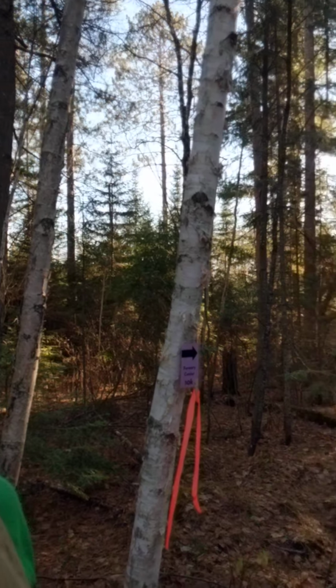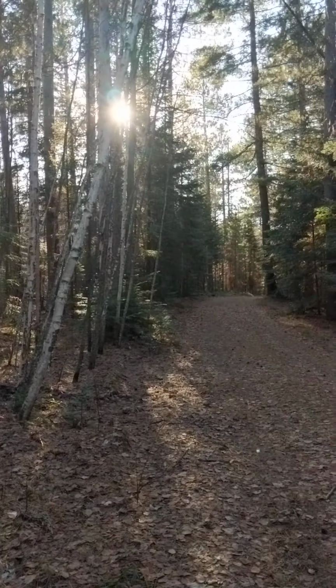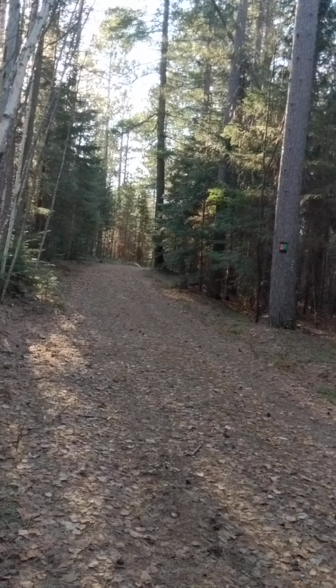My name is Kyle Gill and I am the Forest Manager and Research Coordinator here at the Cloquet Forestry Center and at the other experimental forest lands across northern Minnesota. I'm here to give you a brief introduction to our CFI, or Continuous Forest Inventory Plot Network.